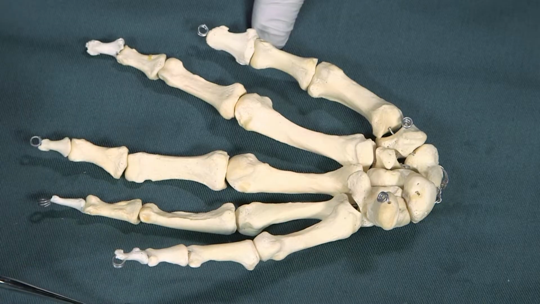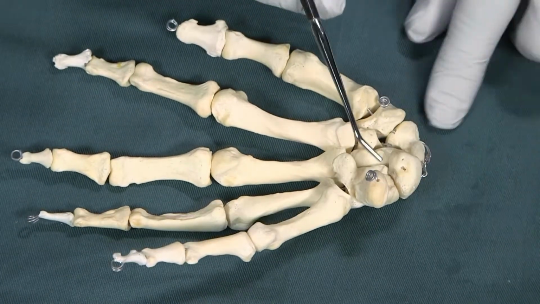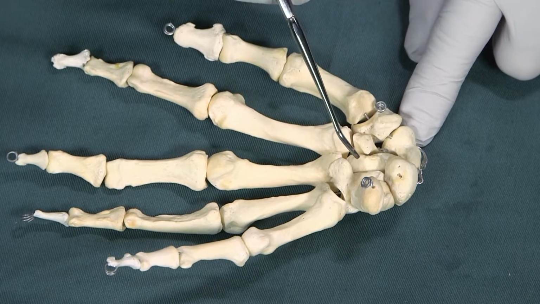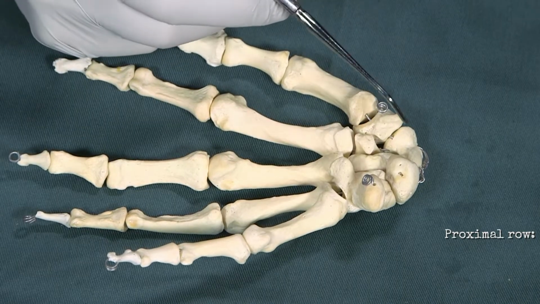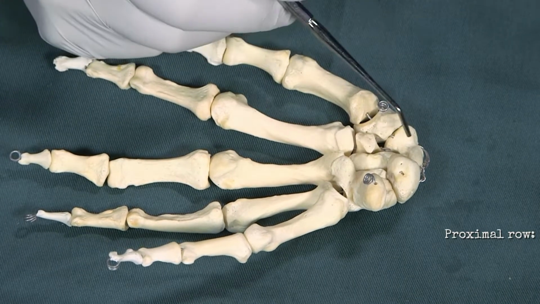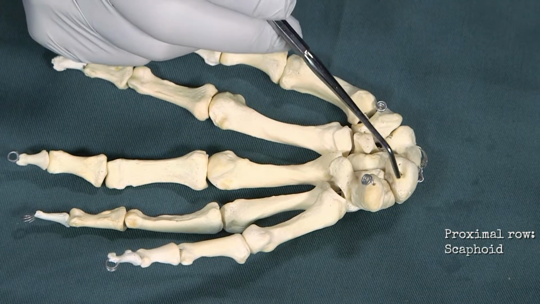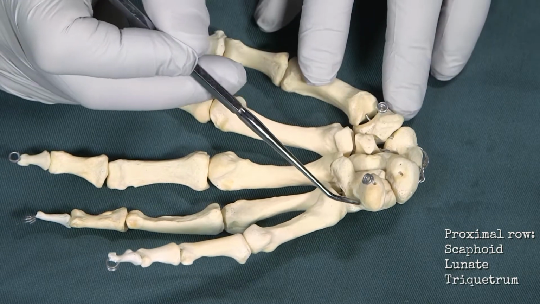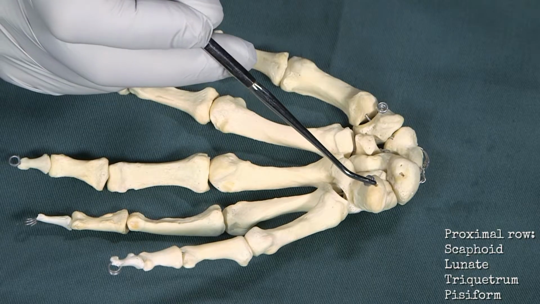By the way, for orientation, this is the right hand, that is the thumb, so the lateral side, and here is the medial side. The carpal bones are sitting in two rows, proximal and distal. In the proximal row, four bones from lateral to medial include scaphoid, this one, lunate, triquetrum, and pisiform.